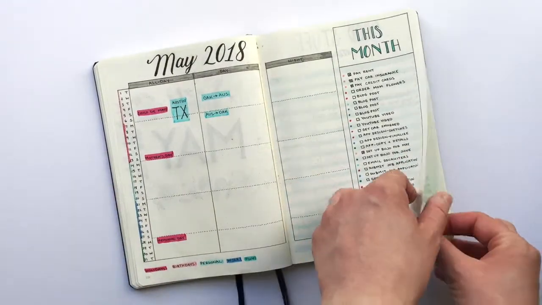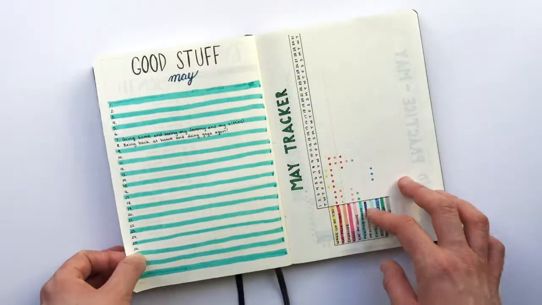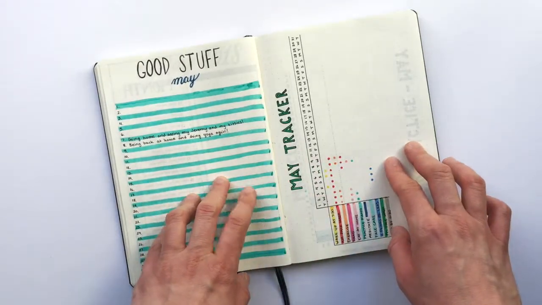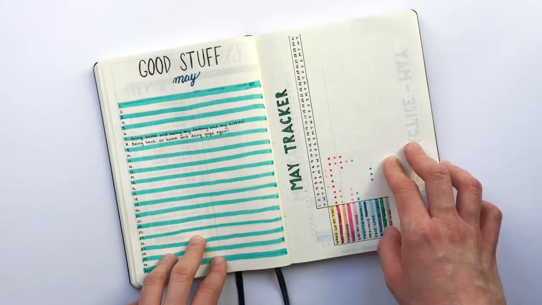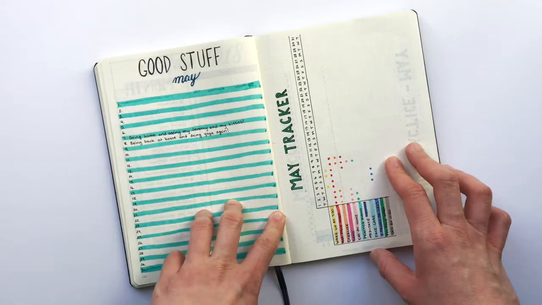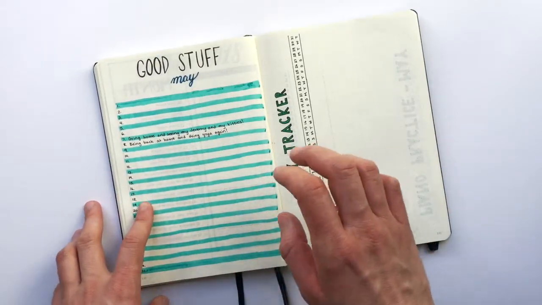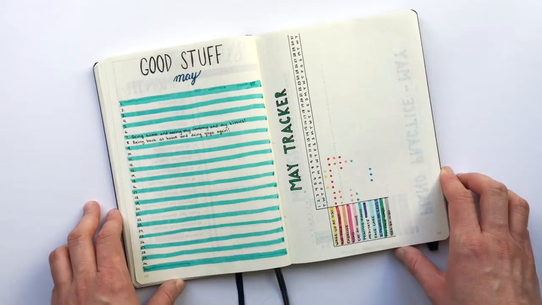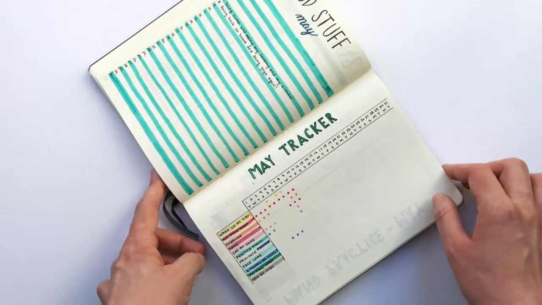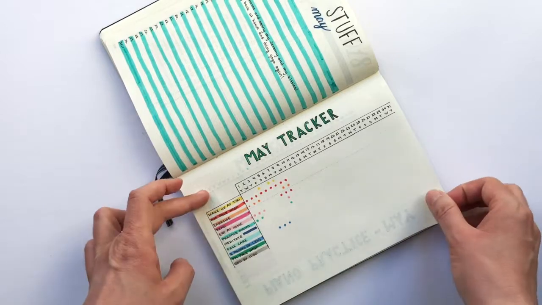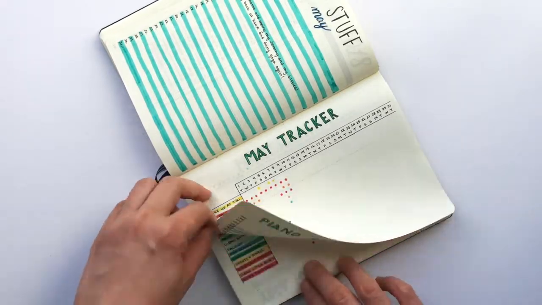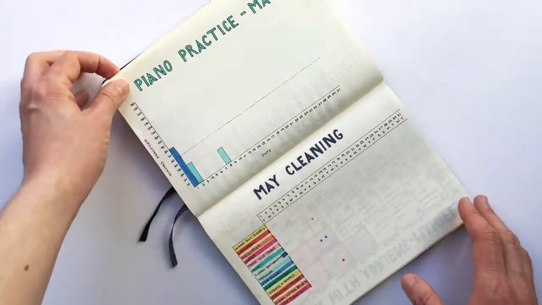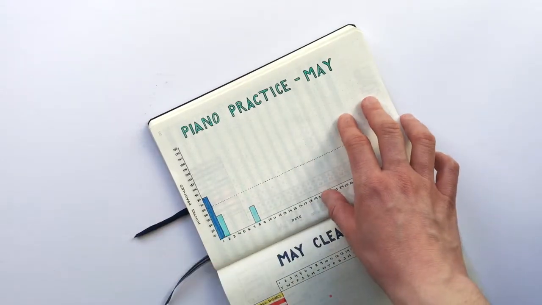So next in my bullet journal May setup, we have a good stuff list, which is just something good that happened every day. It keeps you focused on the positive things in life and not so much on the negative, which is always helpful. Next we have the May tracker, which is a pretty standard tracker. Not too much special about that.